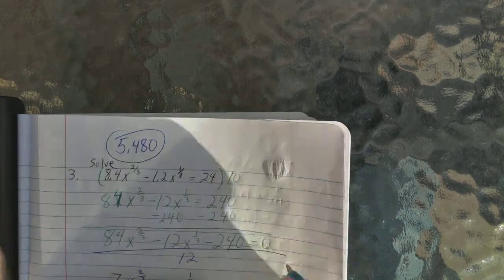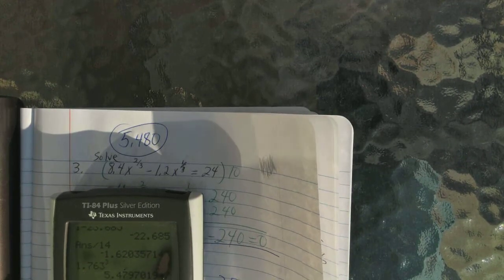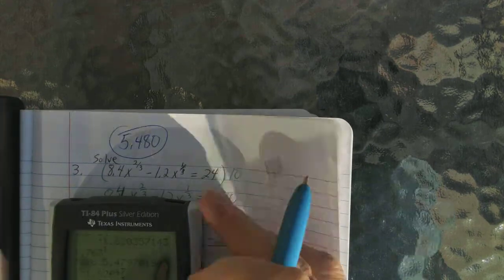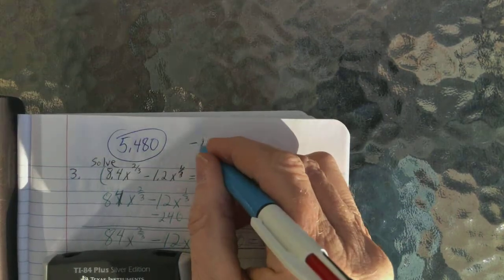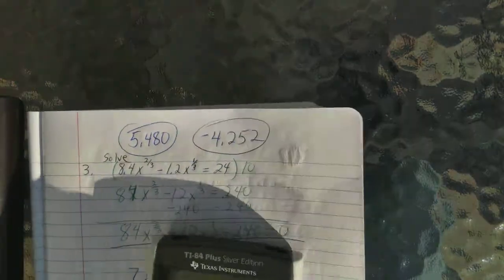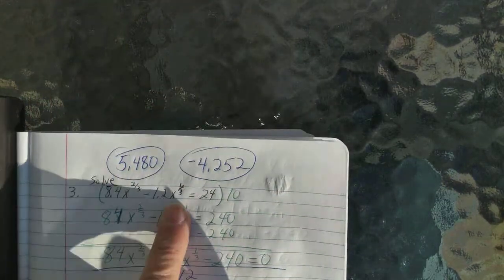That's one solution I've got. And then negative 1.620 to the third power is negative 4.252. All right, those are my two approximate answers for this equation.